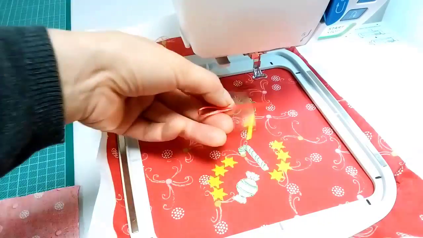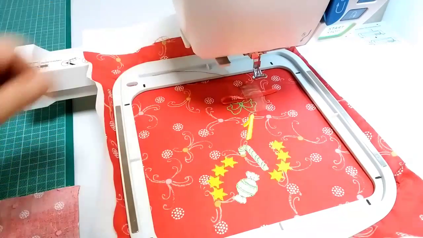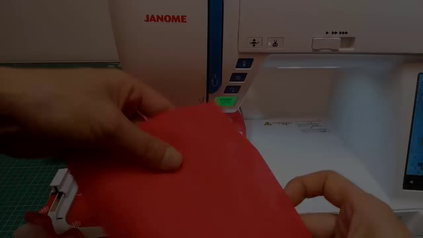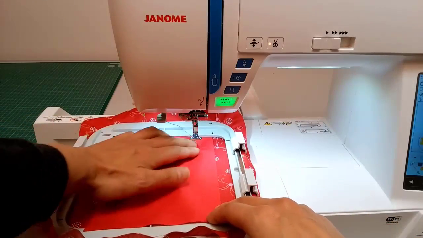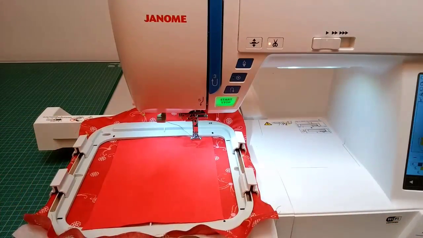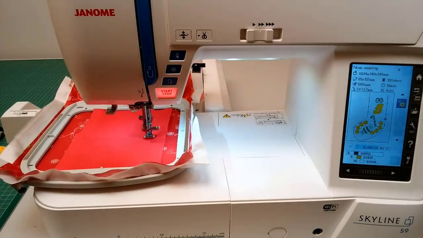When the embroidery is complete, tape or pin the string. Place a cloth for the back of the stocking right side down. Press start to stitch the outline of the stocking.